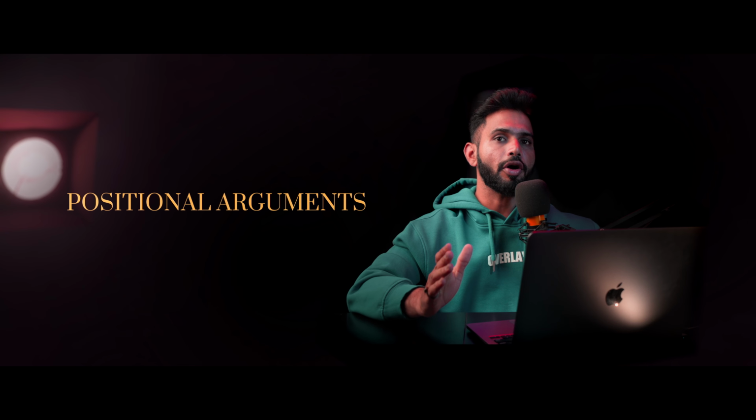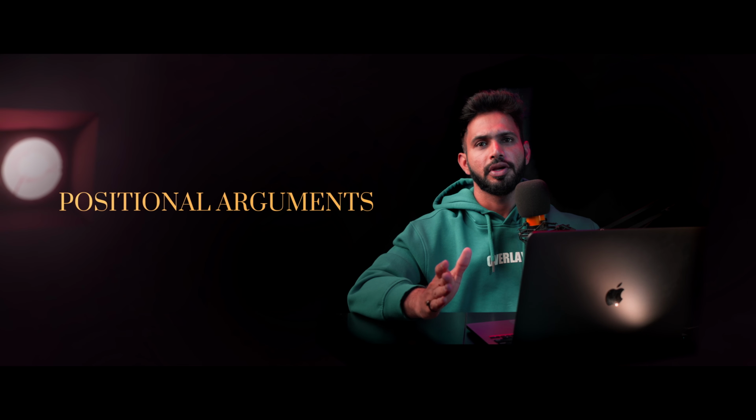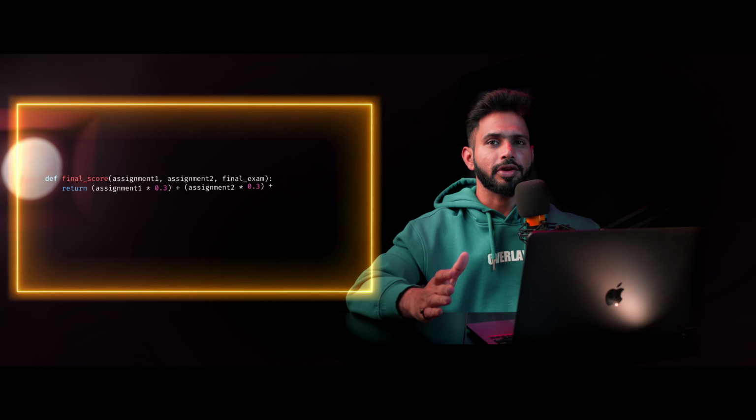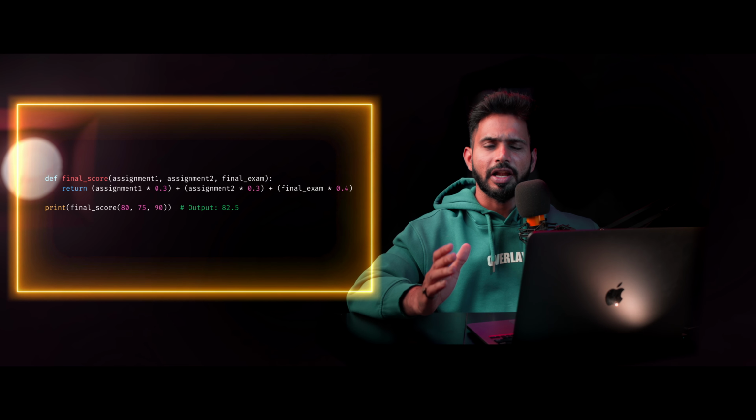Next, let's talk about function arguments. Positional arguments are the most basic type. You pass the values in the order that the function expects. Here, the order of arguments matters. The function calculates the final score based on the weight of the assignments and the final score.